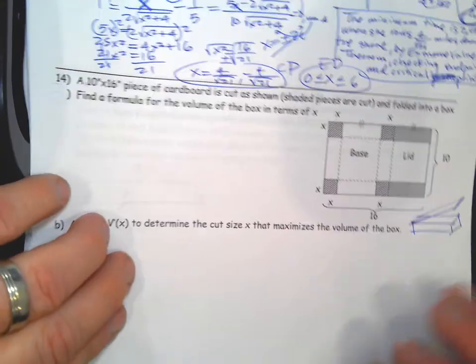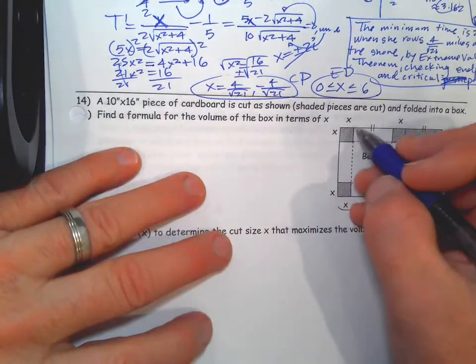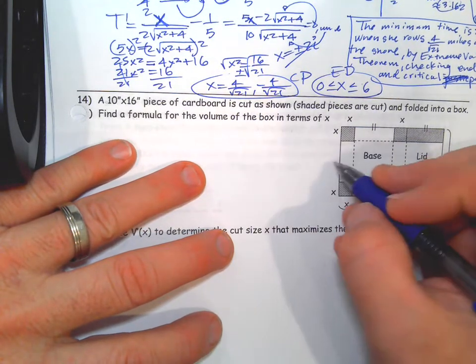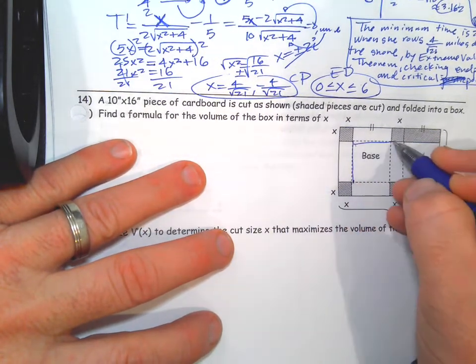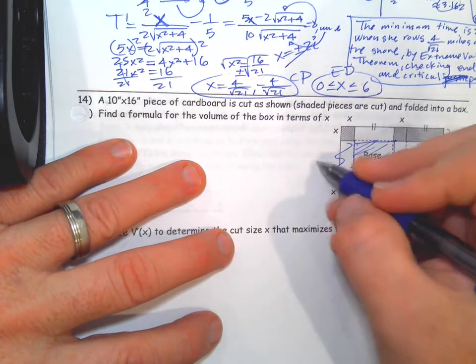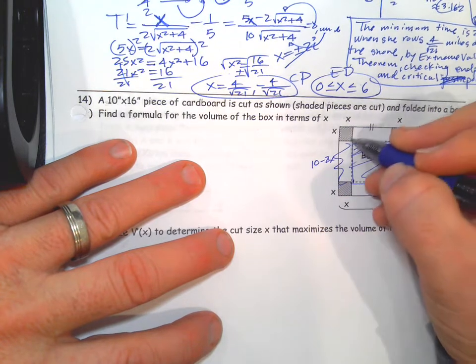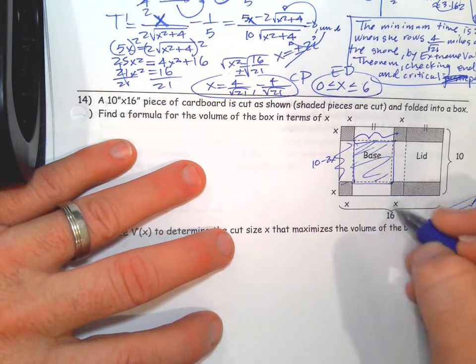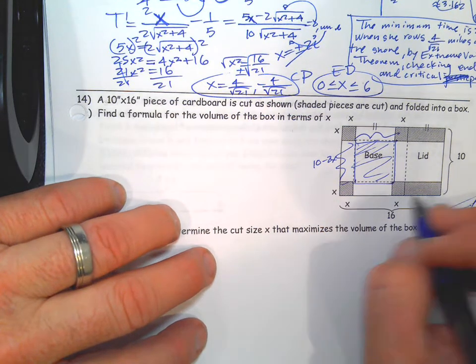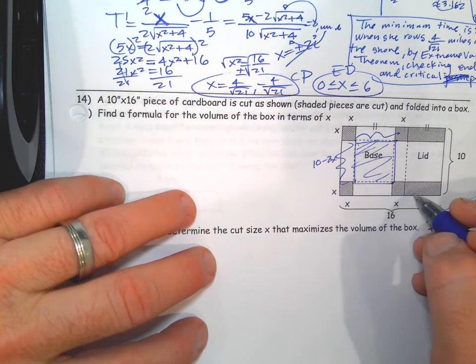So we're going to use x for the cuts. It says 10 by 16, so the dimensions here are going to be 10 minus 2x. And this one's a little trickier.